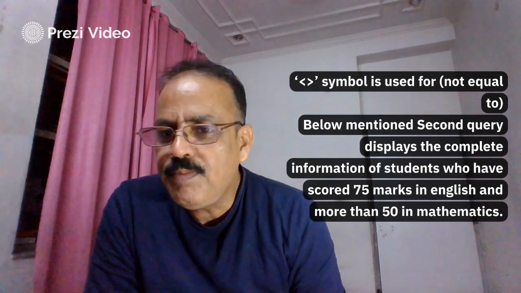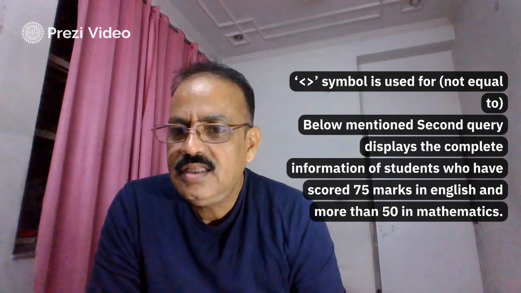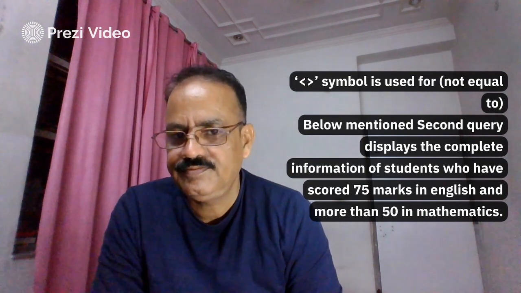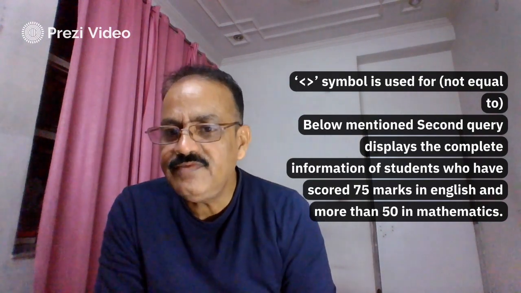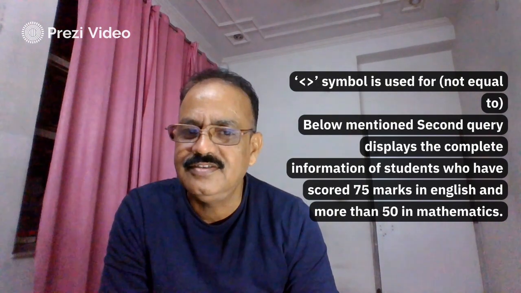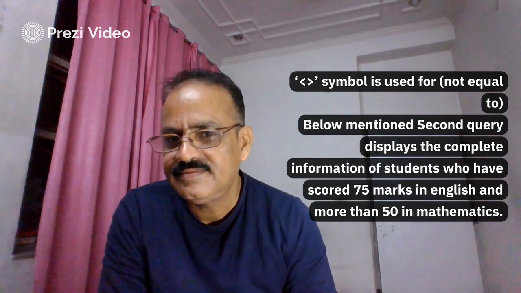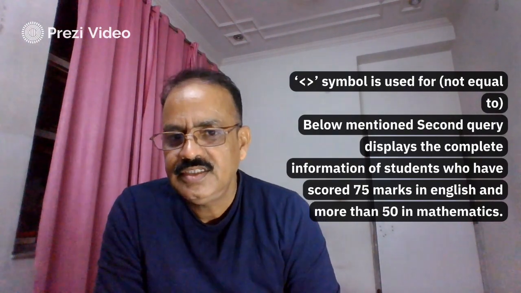Angular bracket open, angular bracket close. This symbol represents not equal to. Sometimes we want to retrieve the records of those students who have not scored a particular mark. So this symbol represents not equal to.